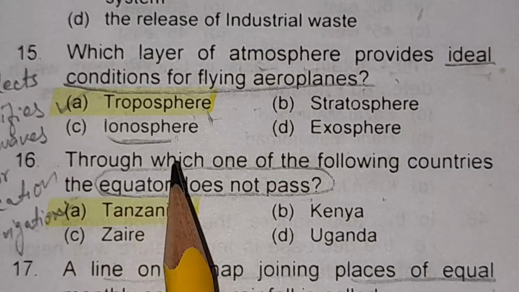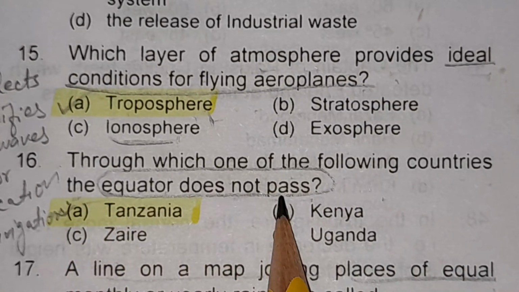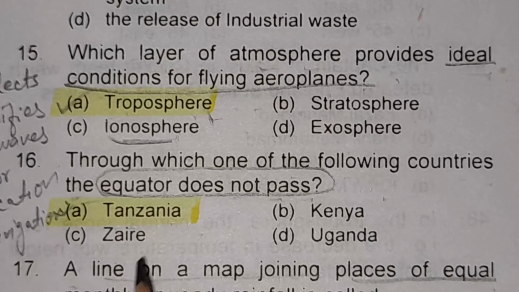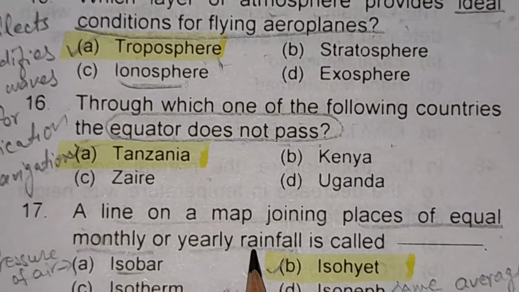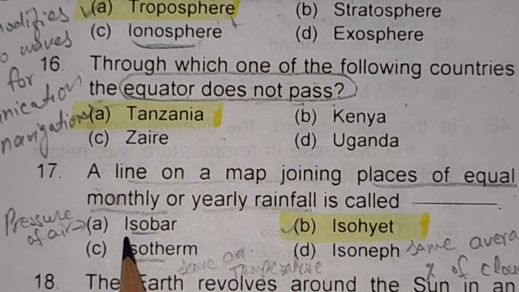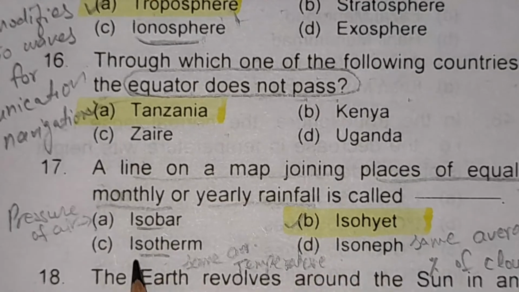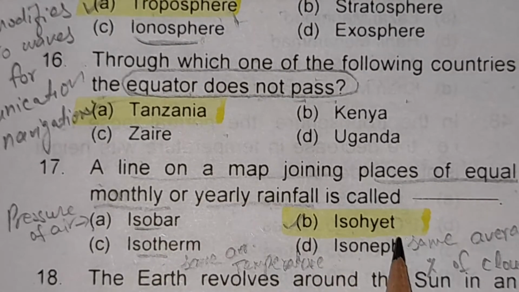Number 16. Through which one of the following countries the equator does not pass? That is Tanzania. A line on a map joining places of equal monthly or yearly rainfall is called isobar, isohet, isotherm or isoneph. The correct option is isohet.